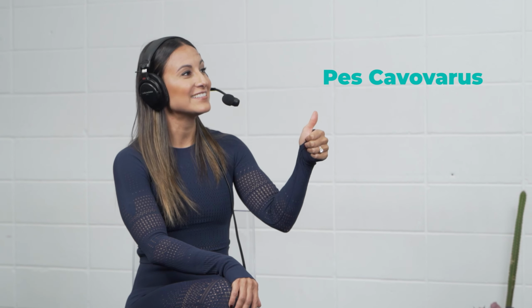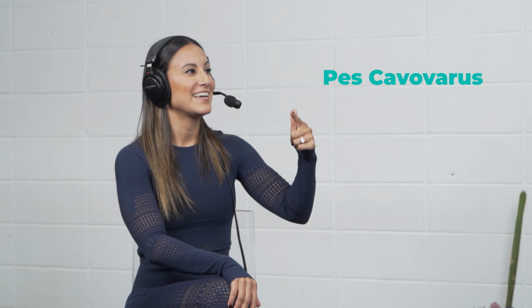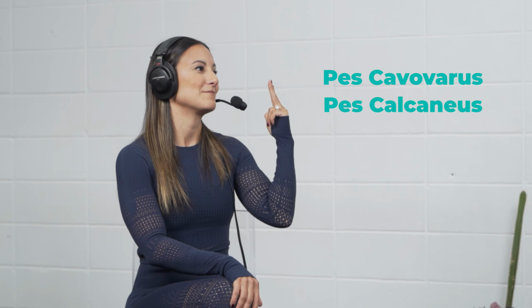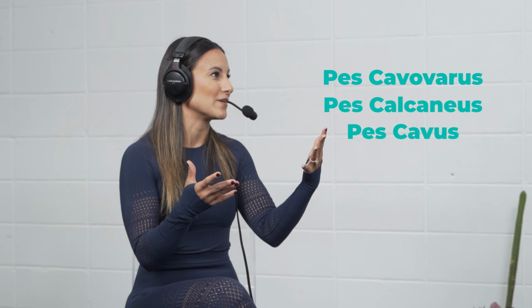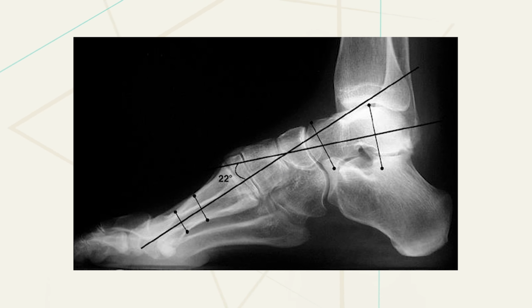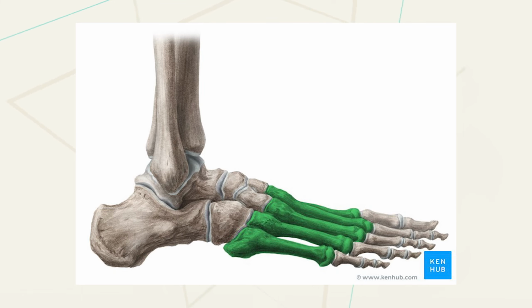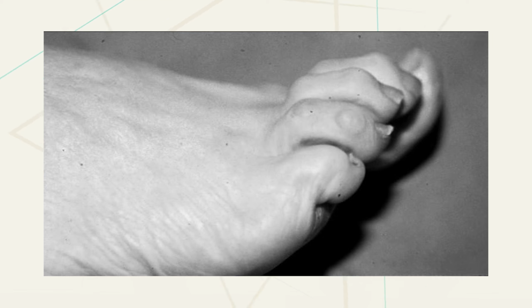So we have Pes Cavovarus, Pes Calcaneovarus, and Pes Cavus, which is commonly what it's known as, but maybe not the most common. And one of the most common is the first one you mentioned, Pes Cavovarus. What's really indicative of this one is that you get plantar flexion, or pointing down, specifically of the first metatarsal. The first metatarsal, if you look at your big toe, is the bone that leads into the big toe. Along with that, you sometimes get clawing of the toes. Yeah, the claw-toe deformity.